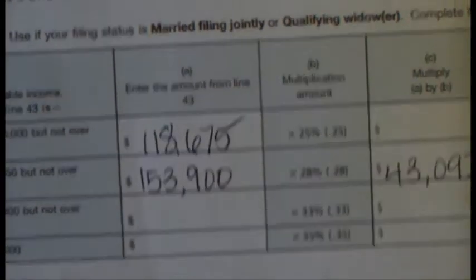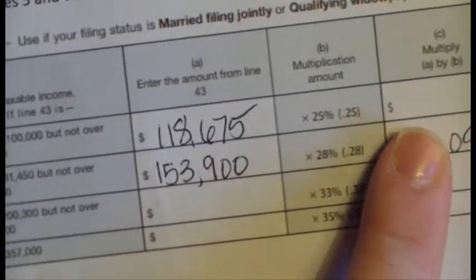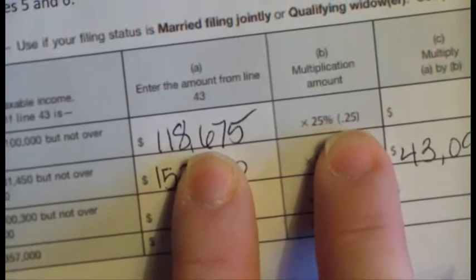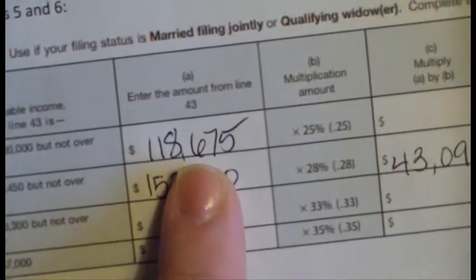All right, so then to find our column C total, we do column A times, in this case, 0.25, because the tax rate is 25%.